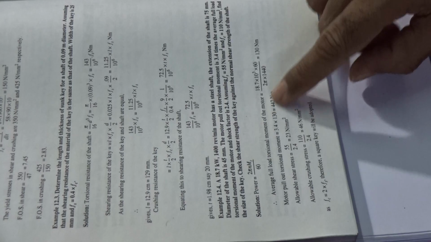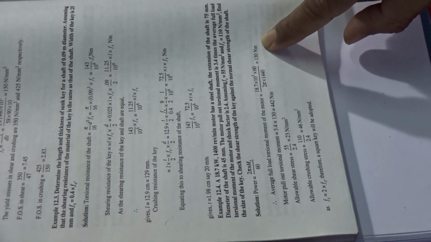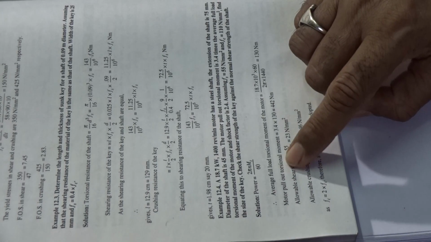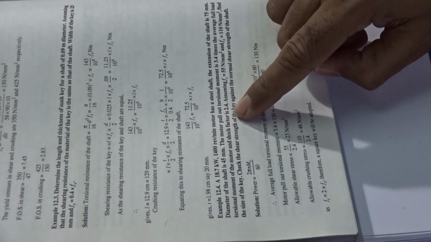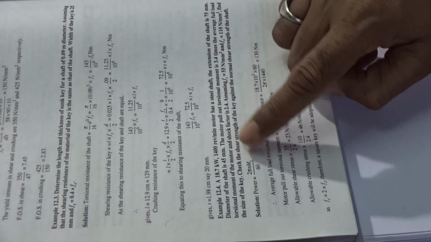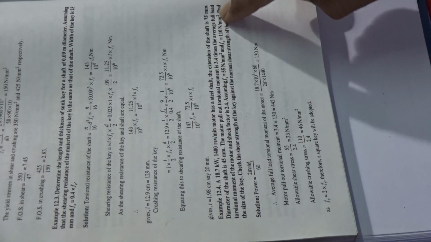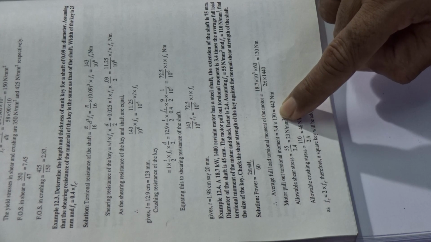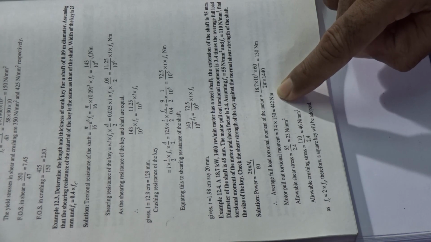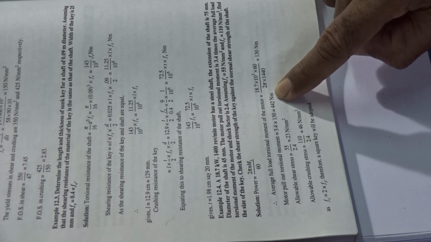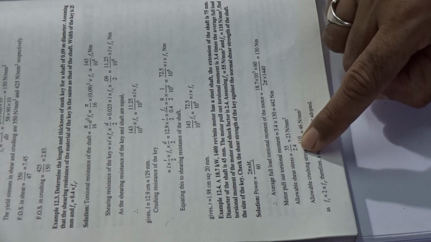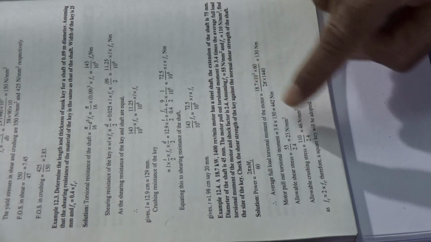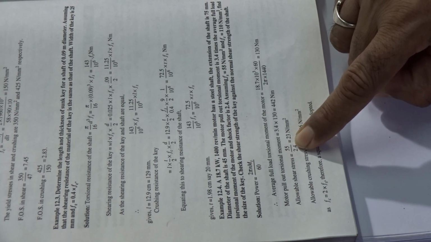So the torsional moment is 130 Newton meter, but it is given that the motor pull-out torsional moment is 3.4 times the average full load. So multiply 3.4 into 130, it is 442 Newton meter.